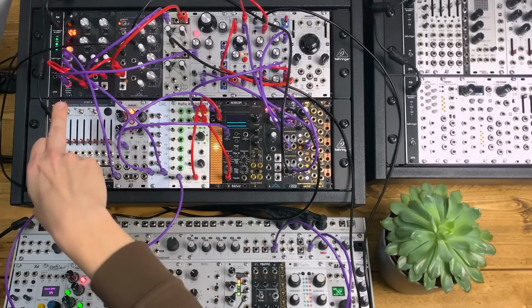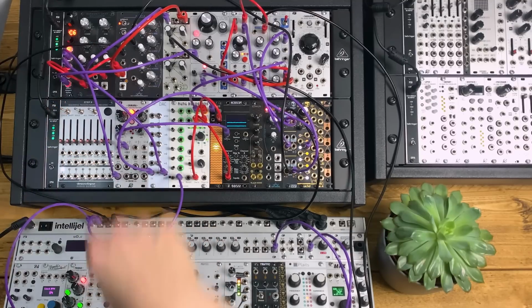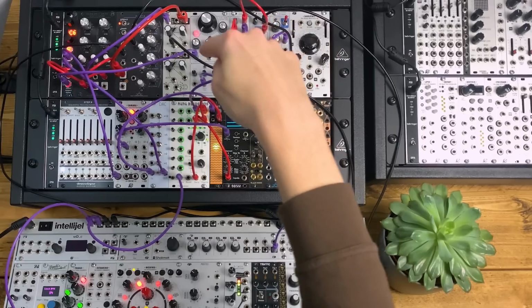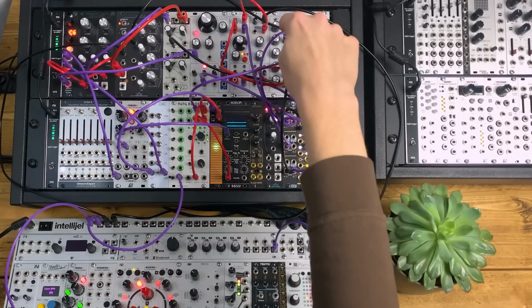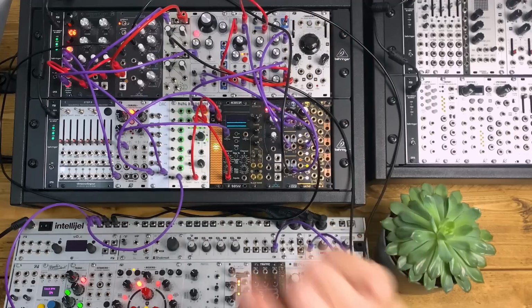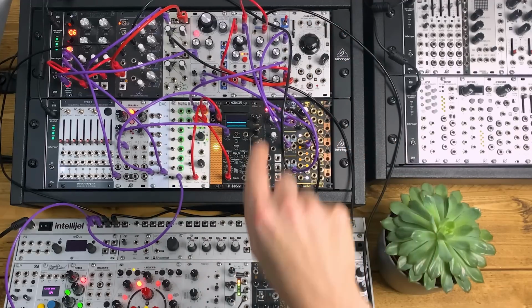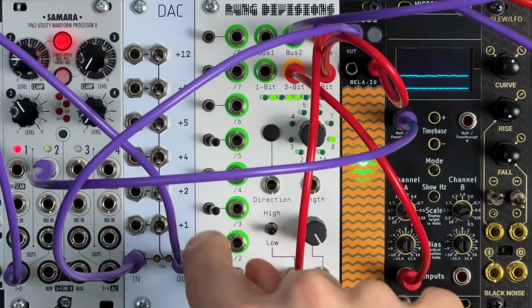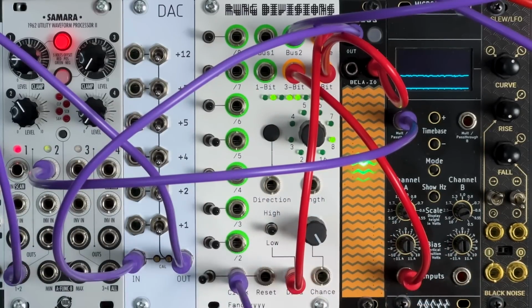That's also running through the other side of the disting dual quantizer and then into the volt per octave on the EN129, which is running through the other Danny Sound modules, the filter and the VCA. And that's controlled by the Danny Sound ADSR envelope. And that's being triggered not on every 16th note, but by bus 2 of Rung Divisions, which I've set to a divide by 2, 3, 5, and 7 all combined.